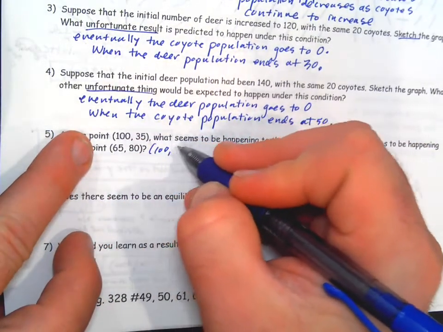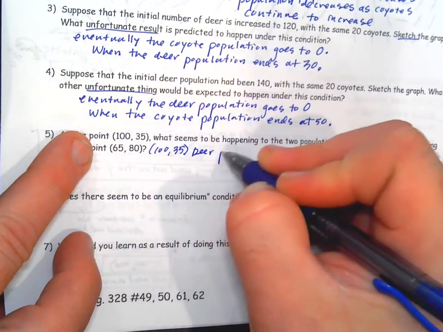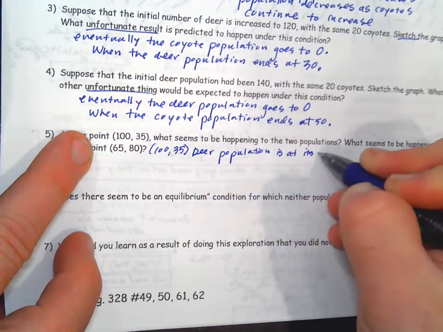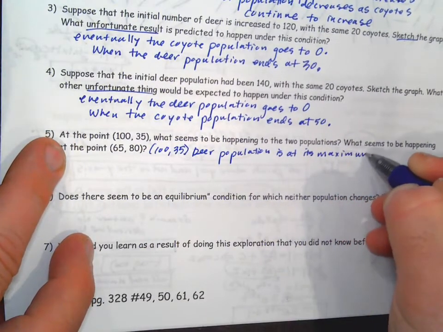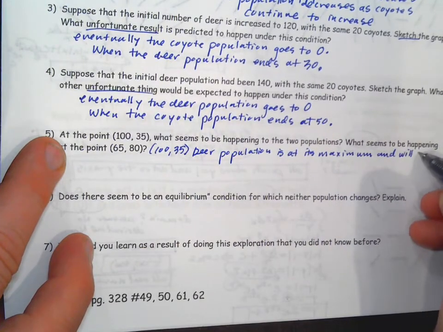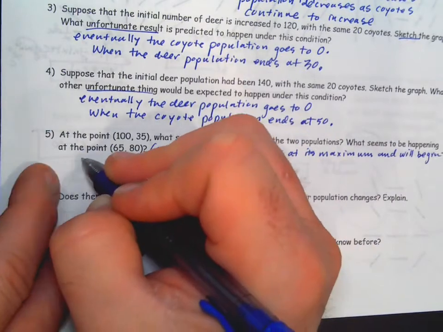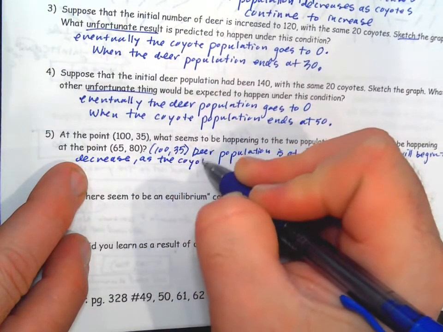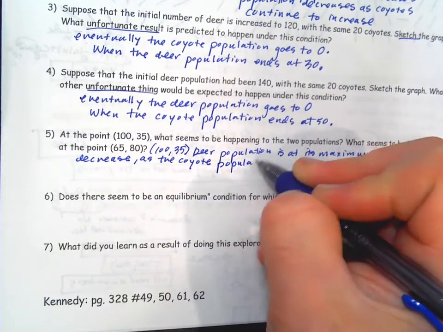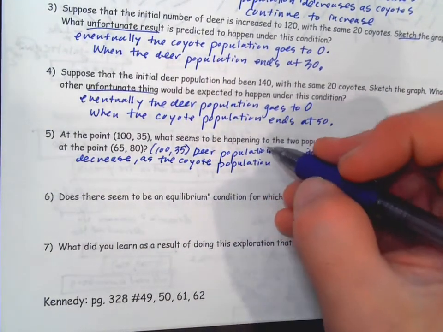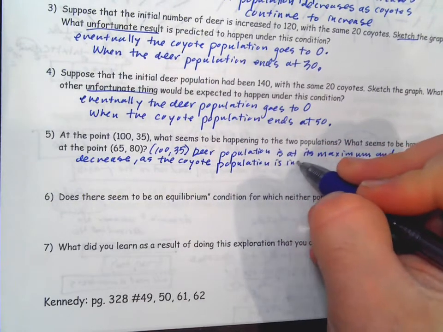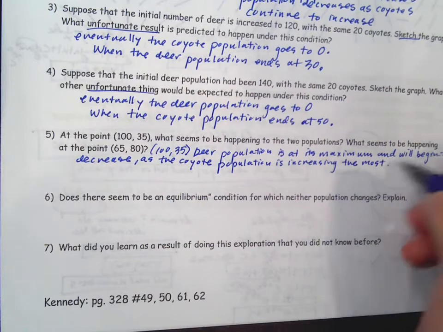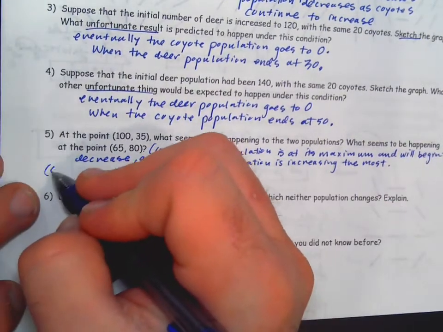So at 135, the deer population is at its maximum, right? It's the maximum deer population, and it will begin to decrease as the coyote population is increasing the most. So max derivative, max rate of change at 65, 80.